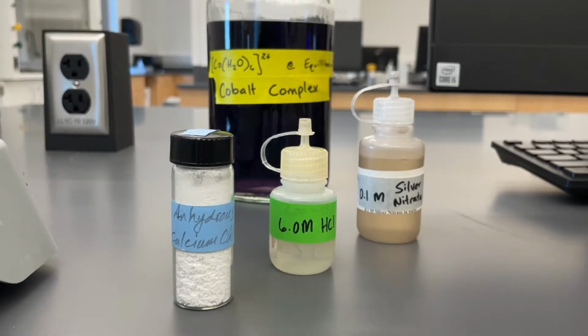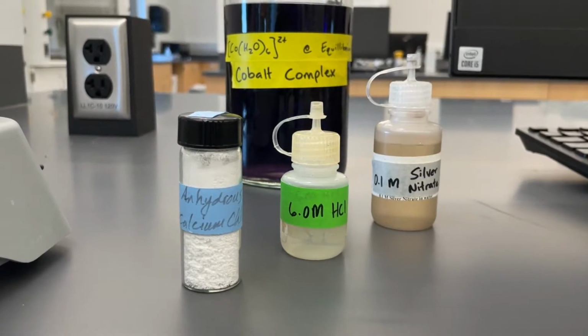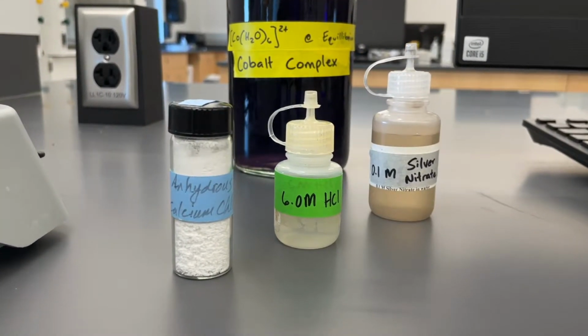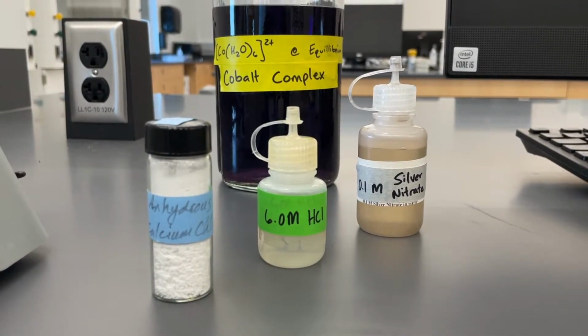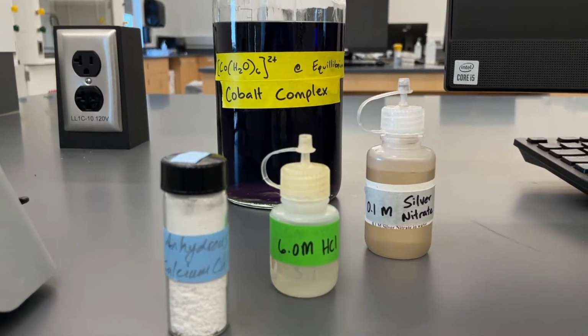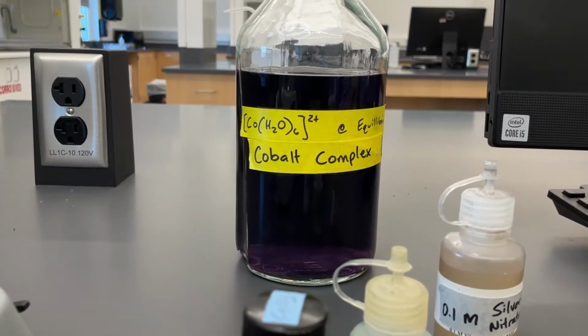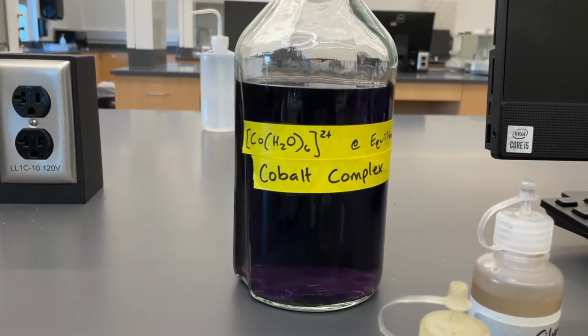In this lab, we'll only need a few reagents. We need a vial of anhydrous calcium chloride, a dropper of 6.0 molar hydrochloric acid, a little dropper of 0.1 molar silver nitrate, and of course, our cobalt complex prepared at equilibrium. Note the deep purple color that this has to begin with.